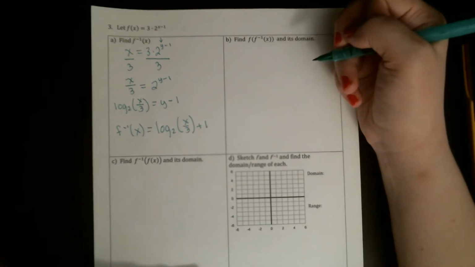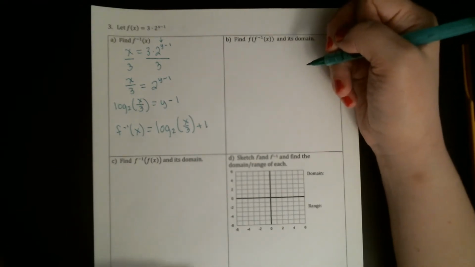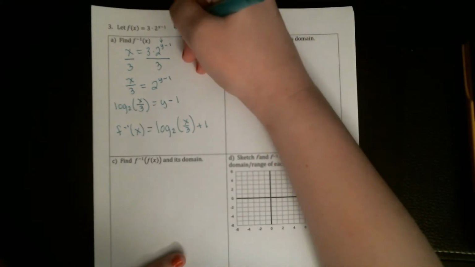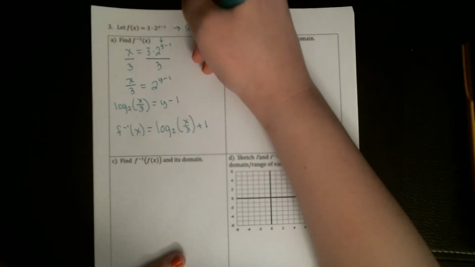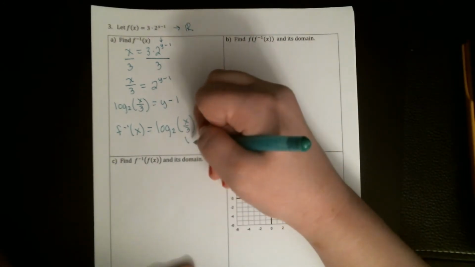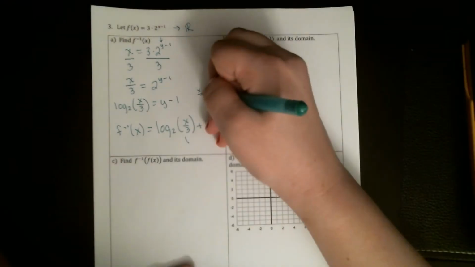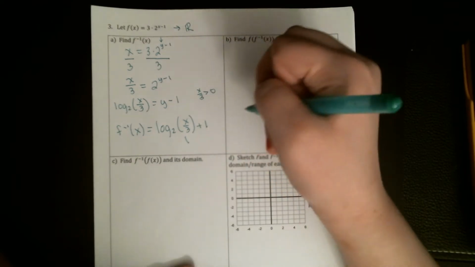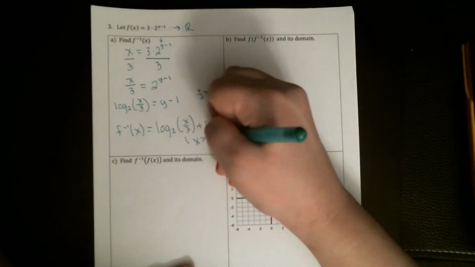It didn't ask here, but I think I want to say domain restrictions now because I definitely ask later. So for the original function, the domain is all real numbers. You can plug anything you want into an exponential. For this new one, we need x over 3 to be strictly greater than 0, which means x has to be strictly greater than 0.